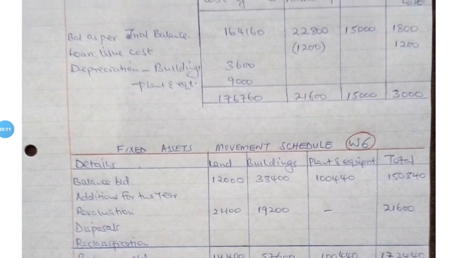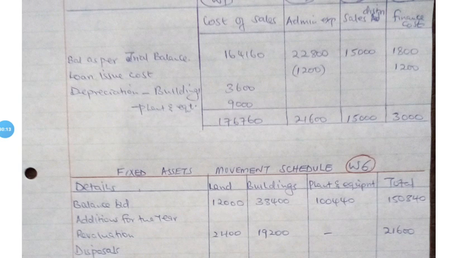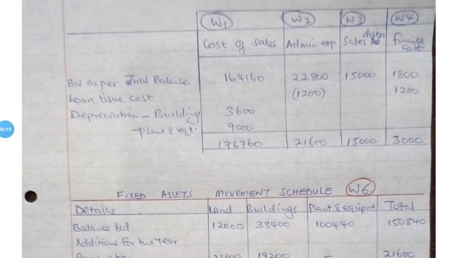Since we do not have another item adjusting our workings, we get the total for cost of sales, the total for administration expenses, the total for working 3, that is sales and distribution, and the total for finance cost.